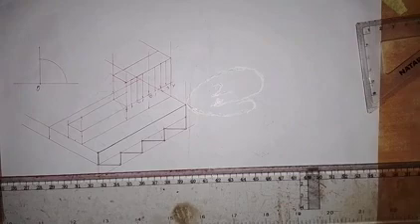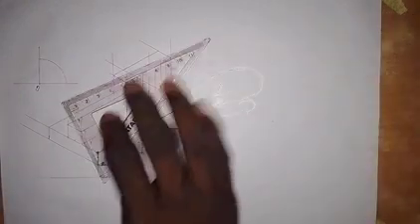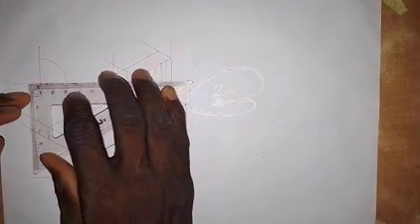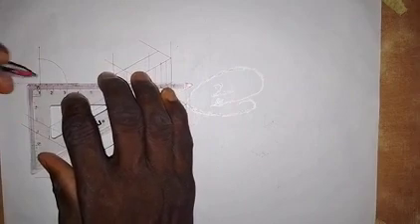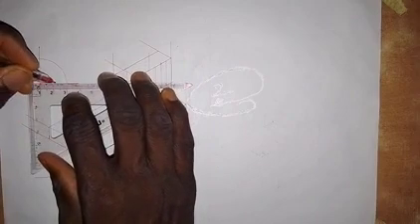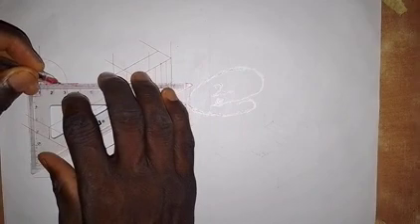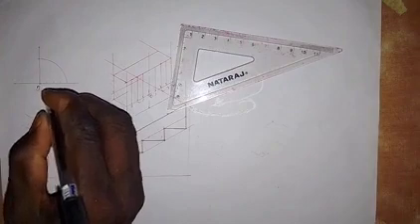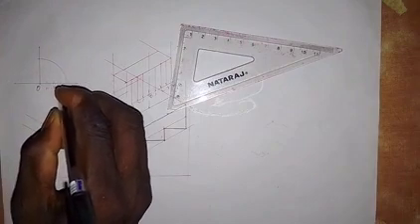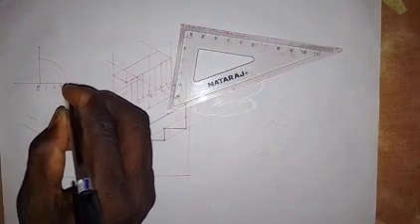This 20 millimeters, I'm going to divide into 4 equal parts. This is 1, 2, 3. So then this is 1, this is 2, this is 3, and this is 4.